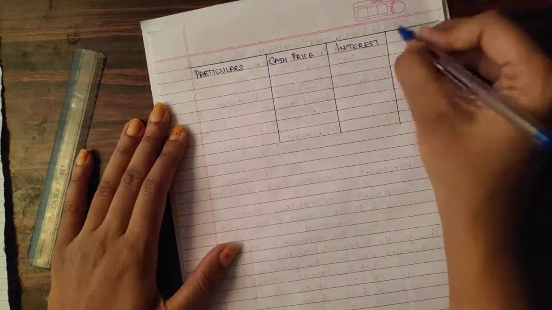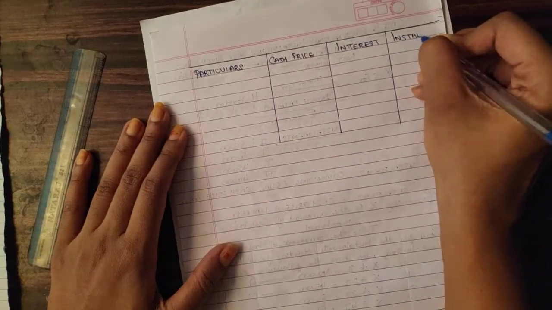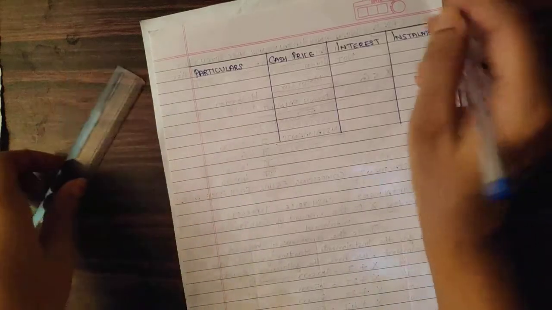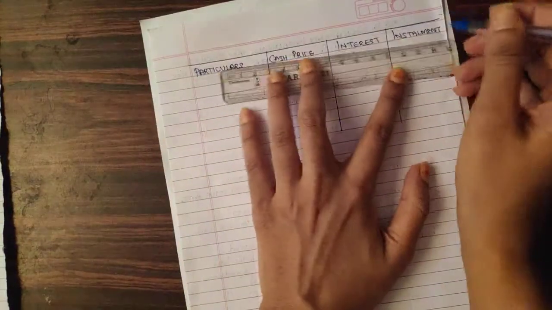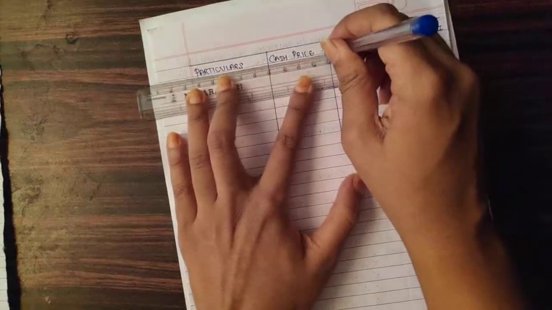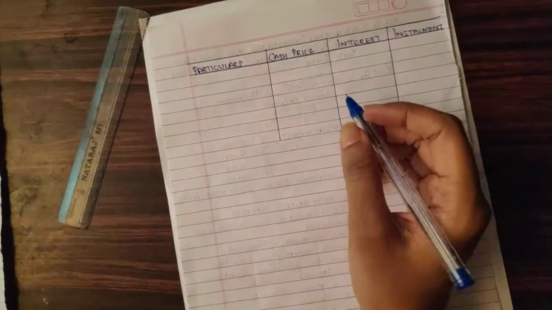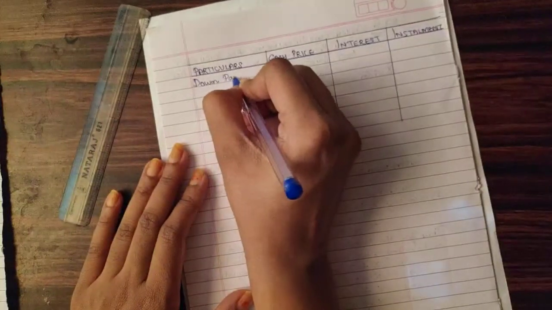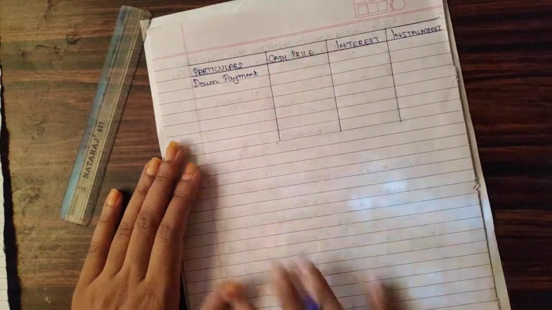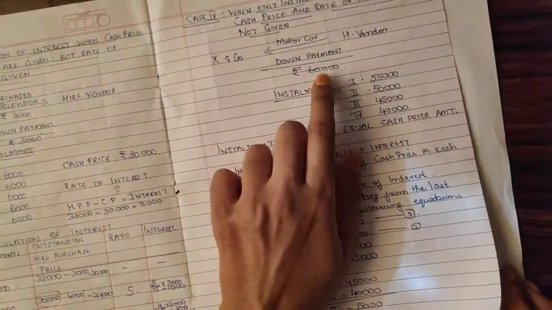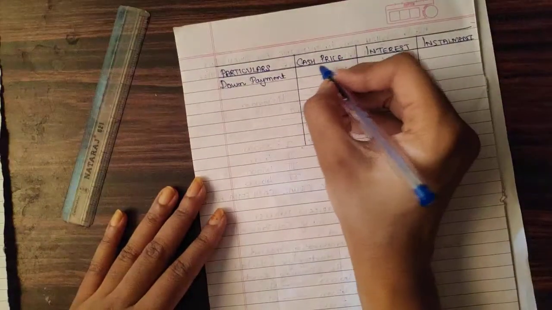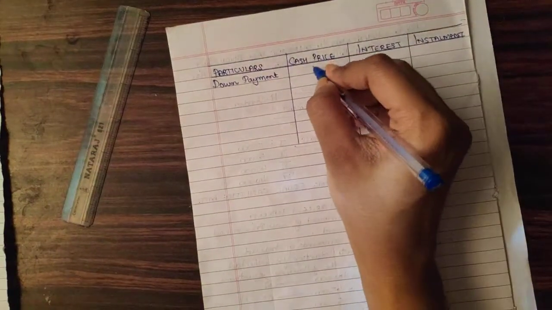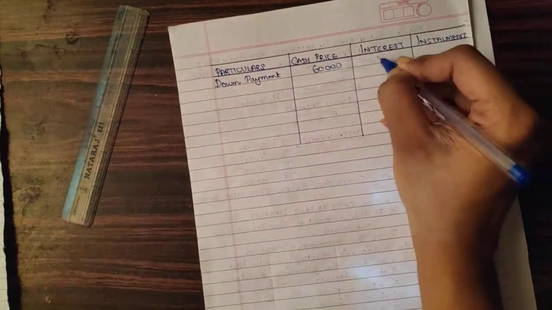When you add these two together, you will get the installment amount. So remember, there was a down payment. And how much was the down payment? The down payment was 60,000. Cash price 60,000. Remember, we don't pay interest on that.